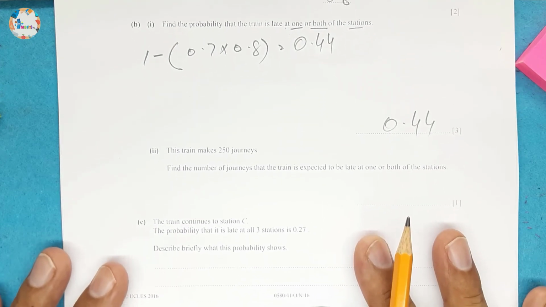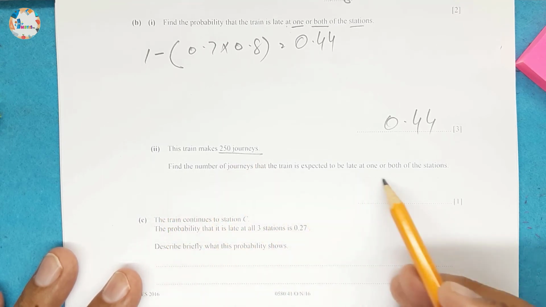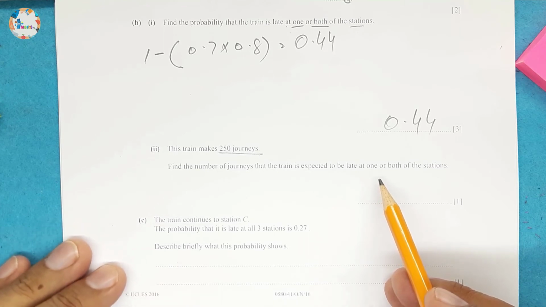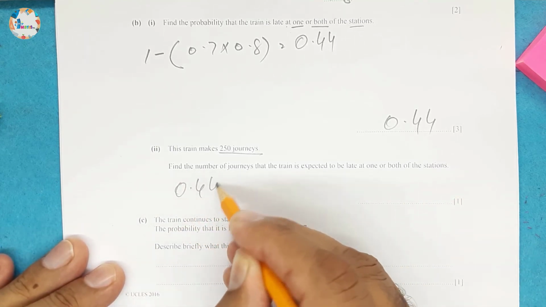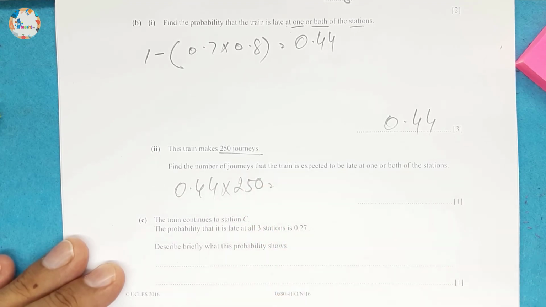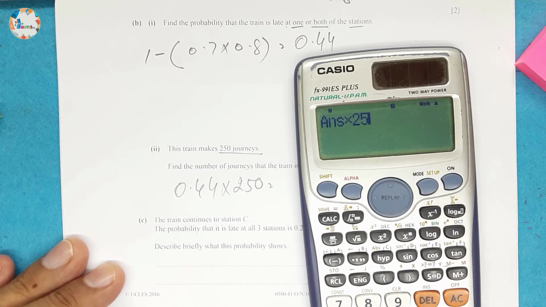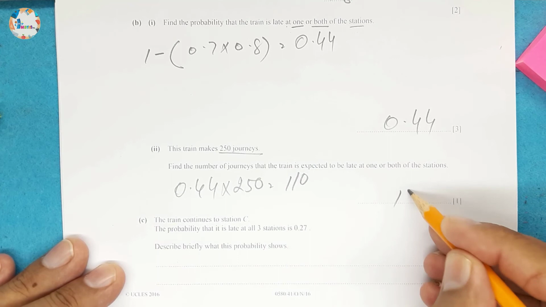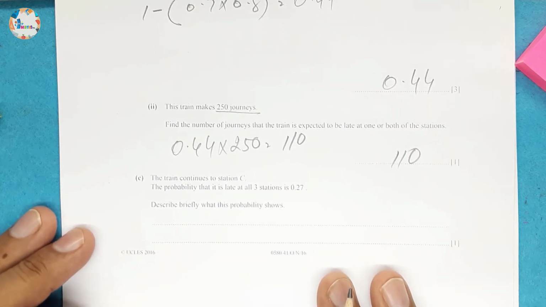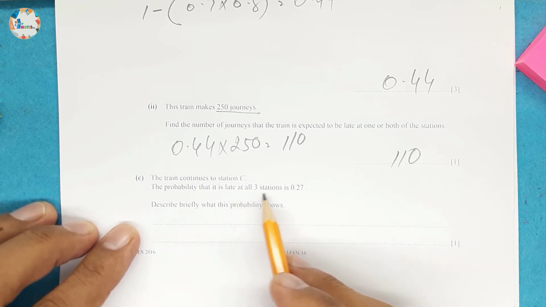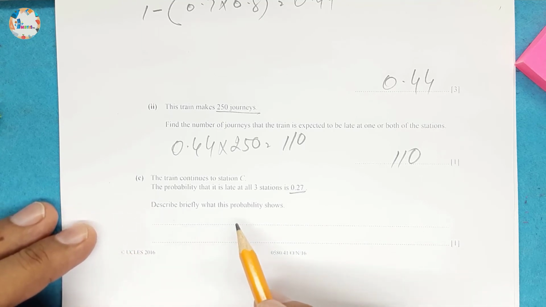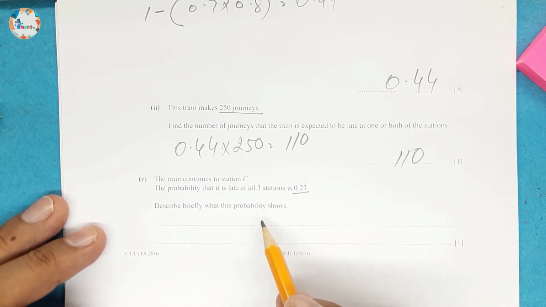So this train makes 250 journeys. Find the number of journeys that this train is expected to be late at one or both stations. So 0.44 will be multiplied by 250, which is equal to 110. So 110 will be the answer. The train continues to station C. The probability that it is late at all 3 stations is 0.27. Describe briefly what this probability shows.